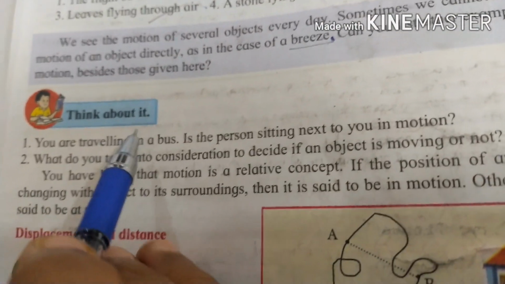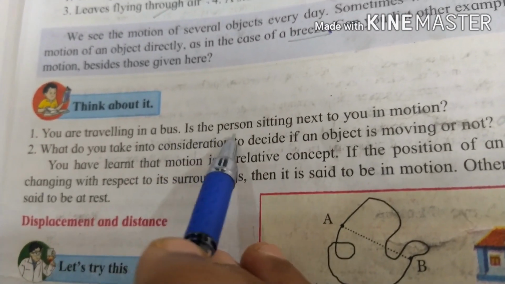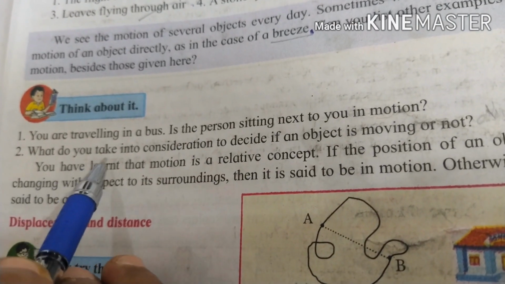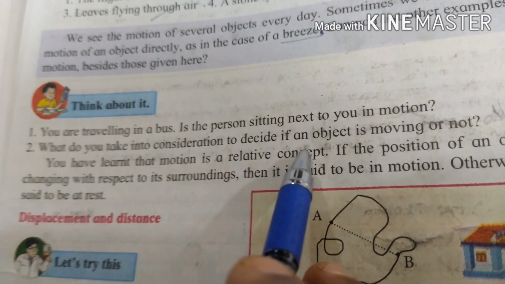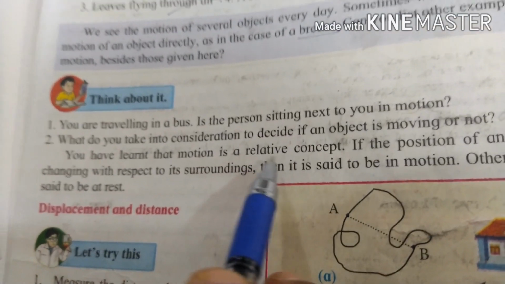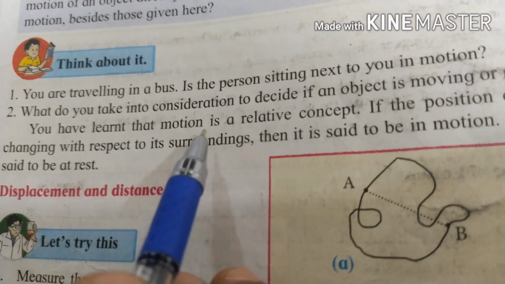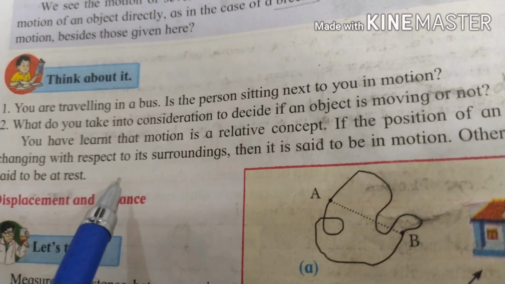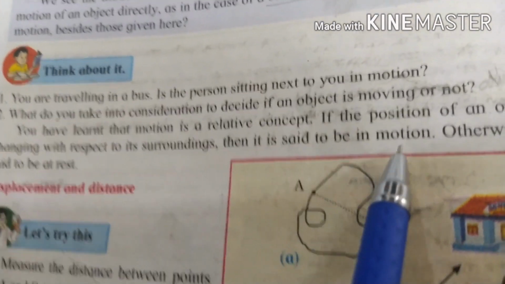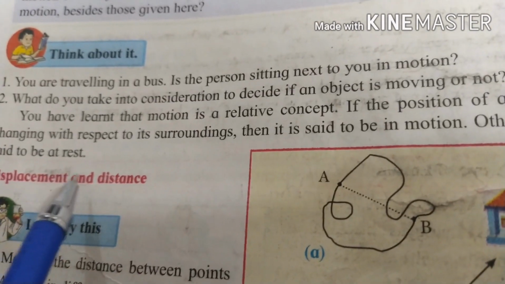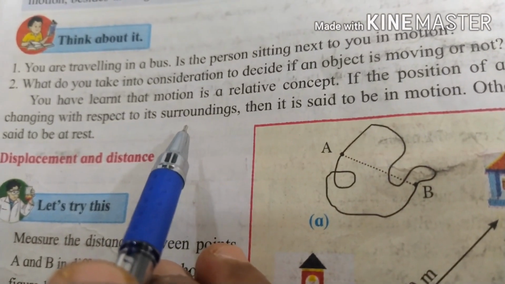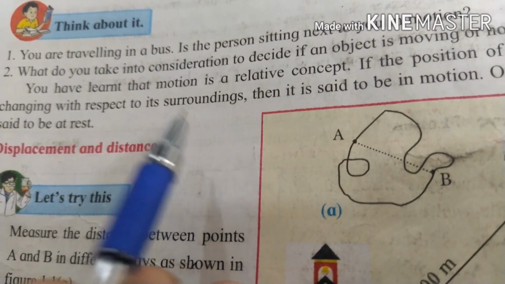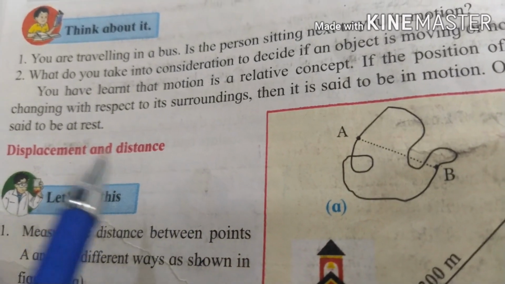Now think about it. You are traveling in a bus. Is the person sitting next to you in motion? No, they are not in motion. Second, what do you take into consideration to decide if an object is moving or not? It is its displacement. You have learned that motion is a relative concept. If the position of an object is changing with respect to its surrounding, then it is said to be in motion. Otherwise, it is said to be at rest.